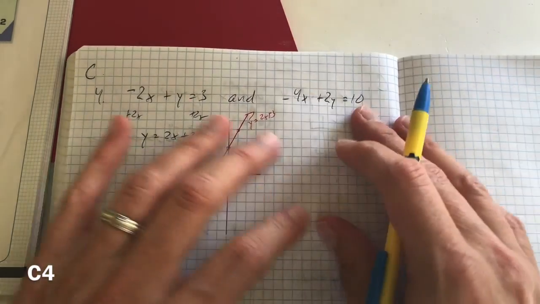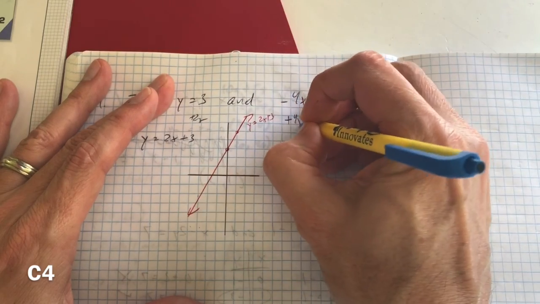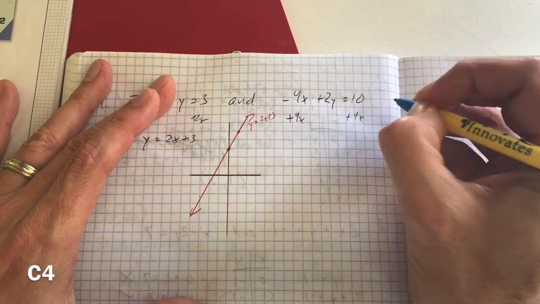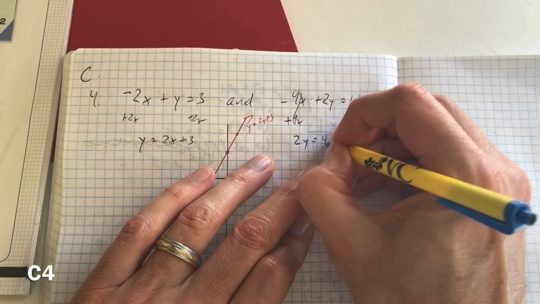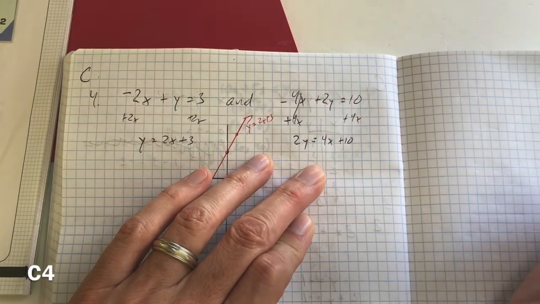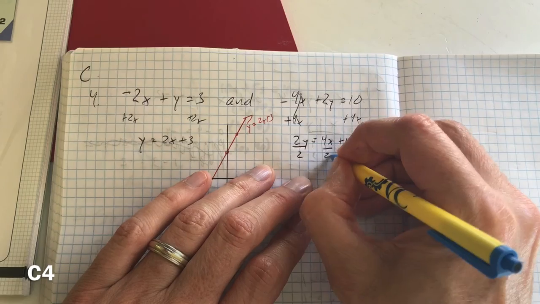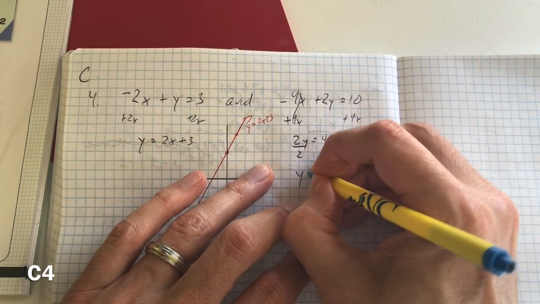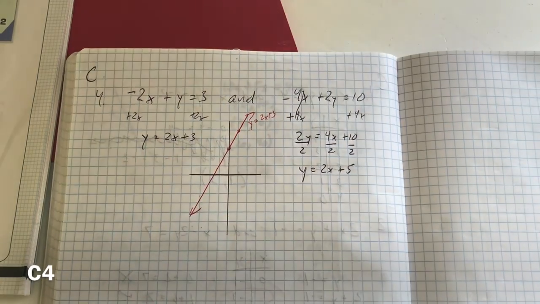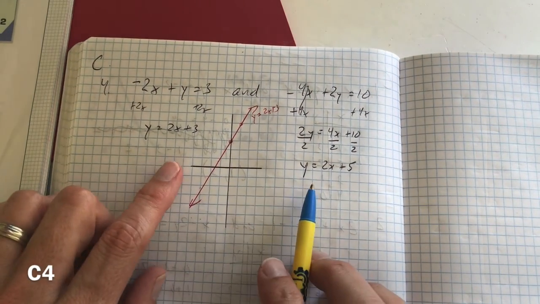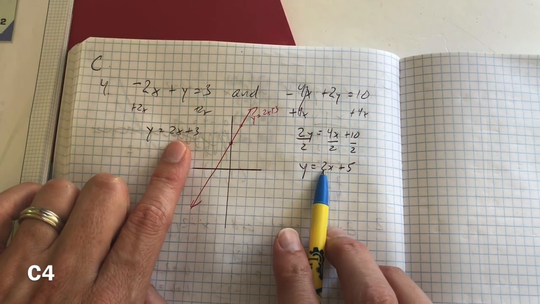Let's move this around and simplify this a bit. So plus 4x, plus 4x. I'm going to be left with 2y equals 4x plus 10. Divided by 2, divided by 2, divided by 2. I've got y equals 2x plus 5. Okay, cool. So not the same equation, but the same slope.